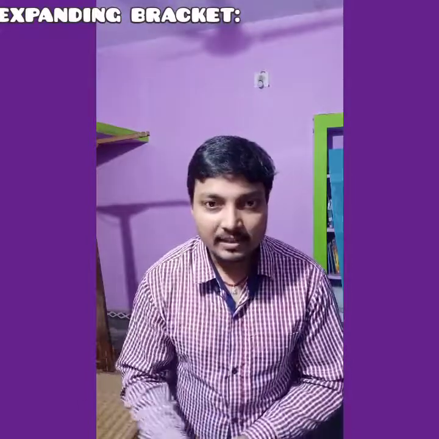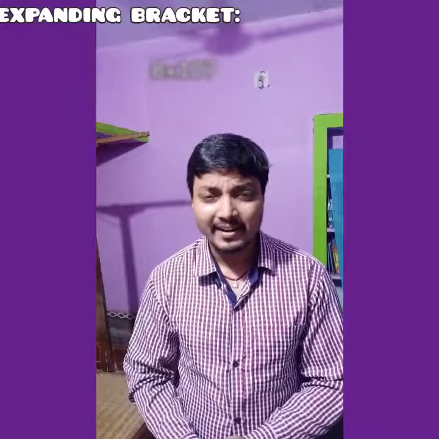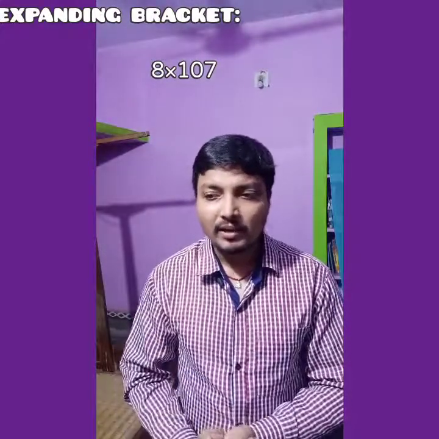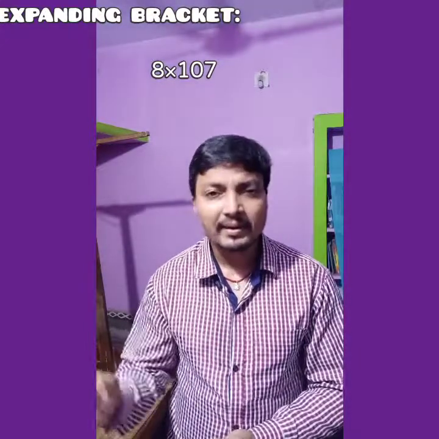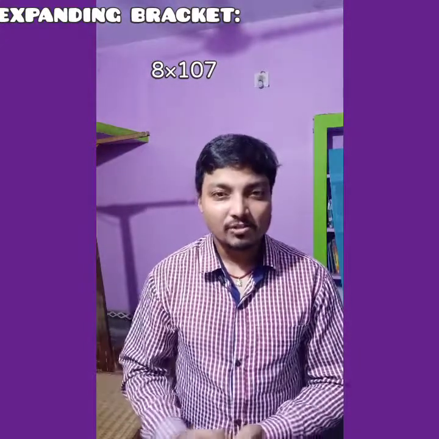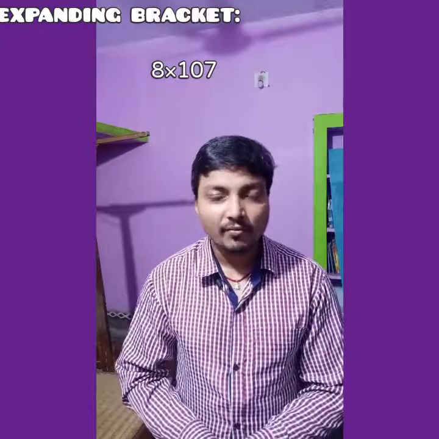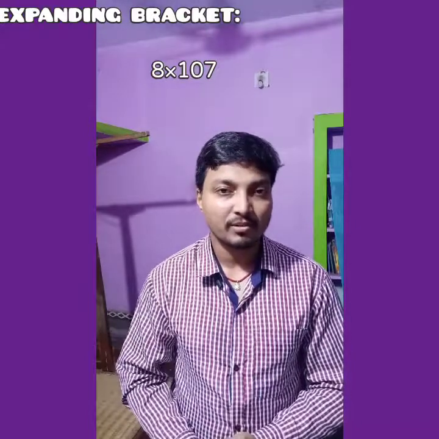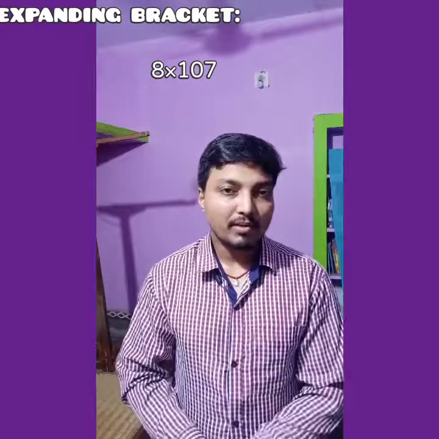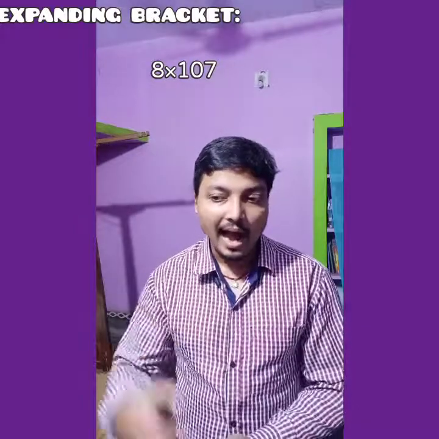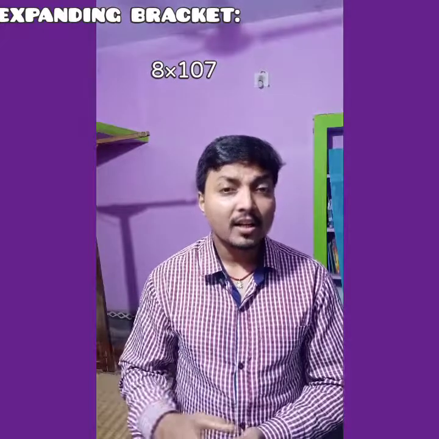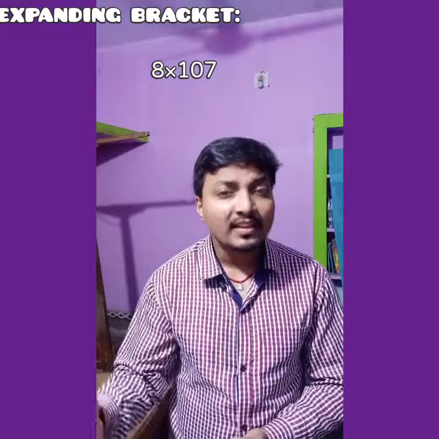How to expand the bracket. One of the questions given is 8 into 107. Suppose one is multiplying 8 with 107, it will take some time. So with the expanded form of the bracket, in a single step, you can say the answer orally. Whenever you get a number and another factor that is nearer to 10, nearer to 100, nearer to 1000, nearer to 10,000.